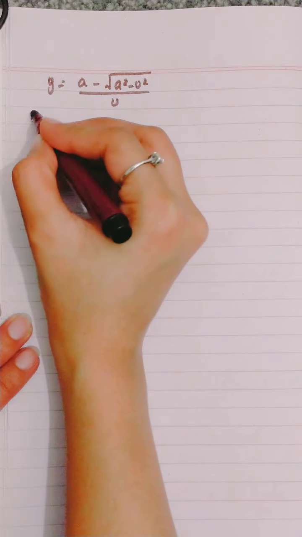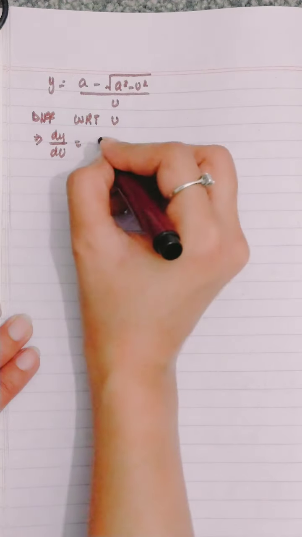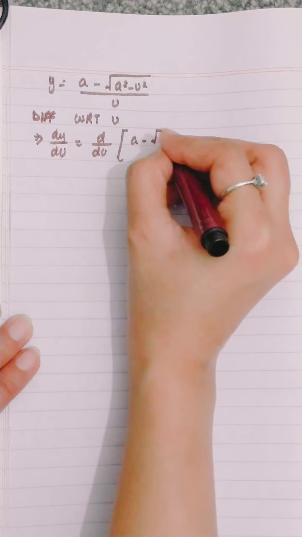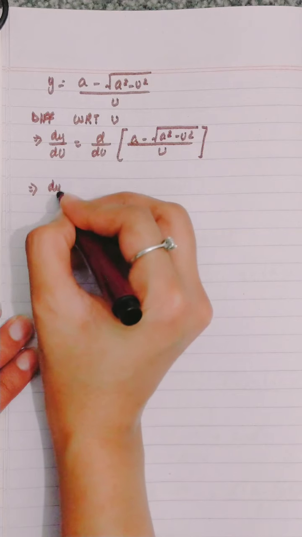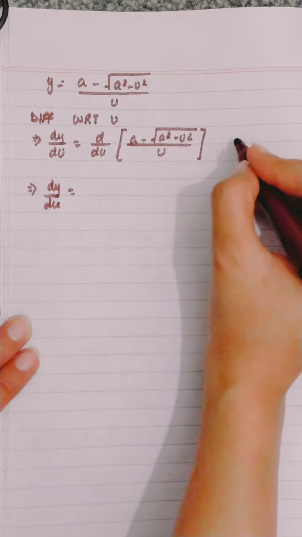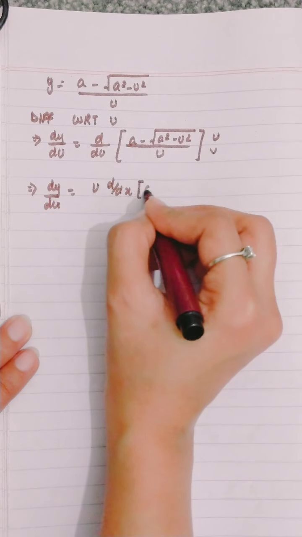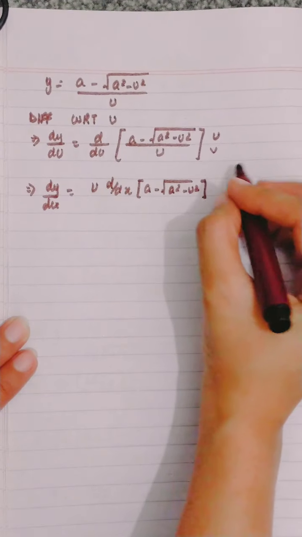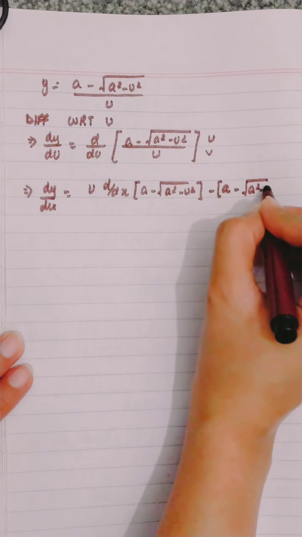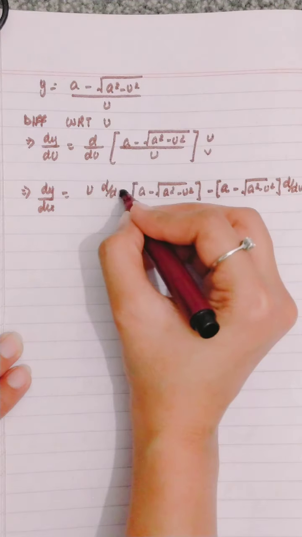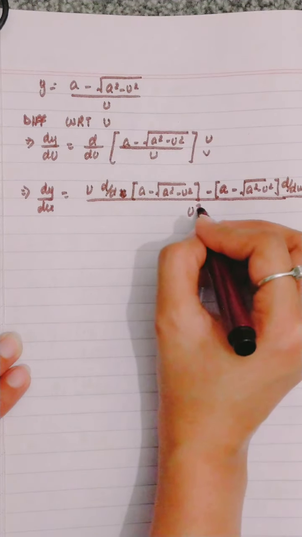Now differentiating with respect to u, dy over du equals d by du of a minus under root of a square minus u square divided by u. dy over du equals, this is u over v, so u into derivative of a minus under root of a square minus u square, minus a minus under root of a square minus u square into d by du of u, divided by u square.